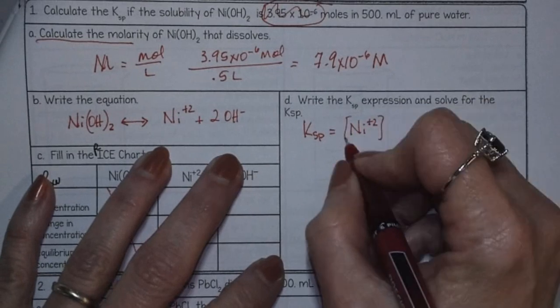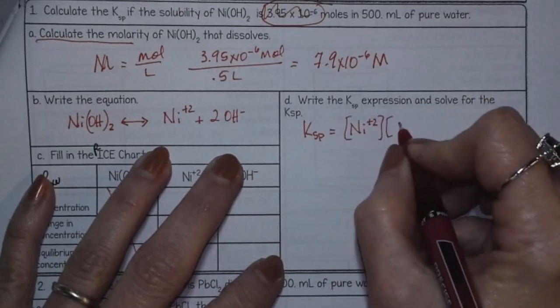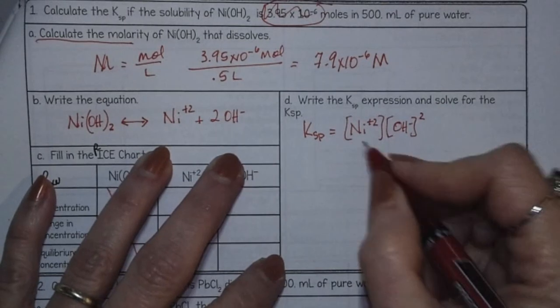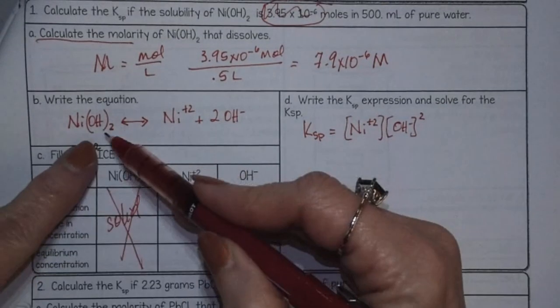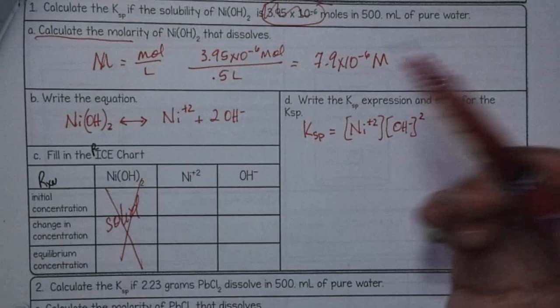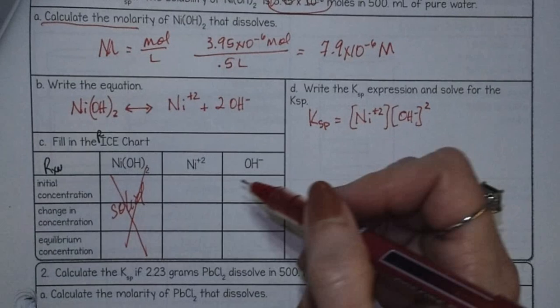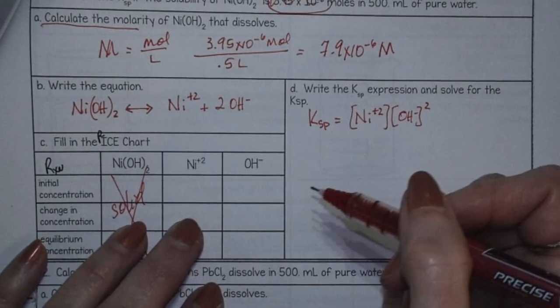How much nickel ion and hydroxide ion do we start with? 0. So I'm going to add X here, so plus some number X. And since we have 2 of the hydroxide ions, it'll be twice as much as that, so plus some number 2X.